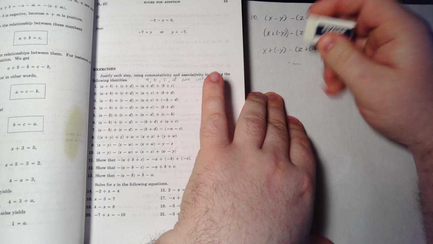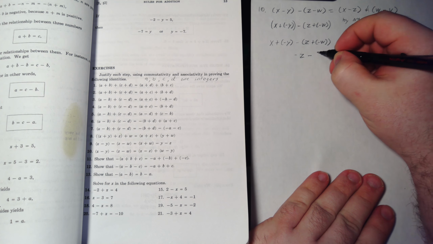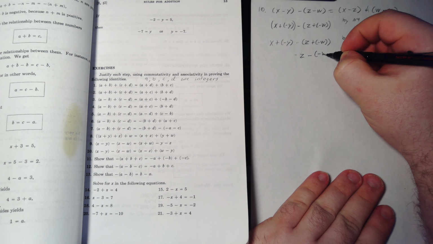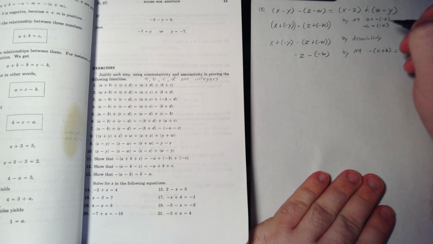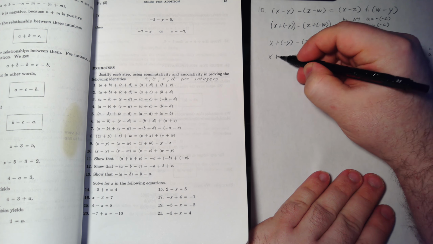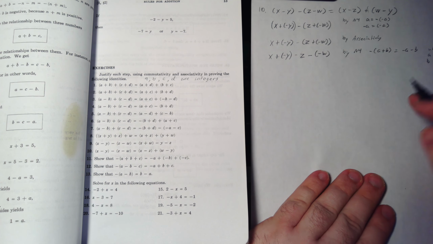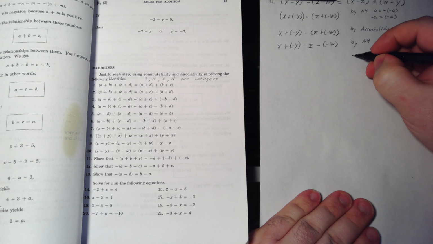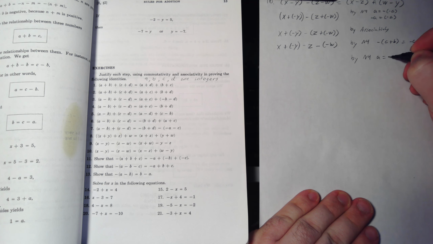Just distribute it in, distributing meaning that we're getting rid of these minus signs. Minus z minus w in parentheses. Okay. And then by N4, a equals minus a in parentheses, we can make w positive.